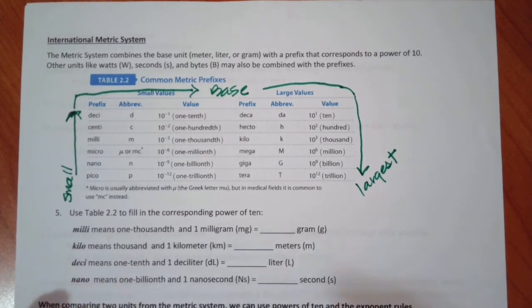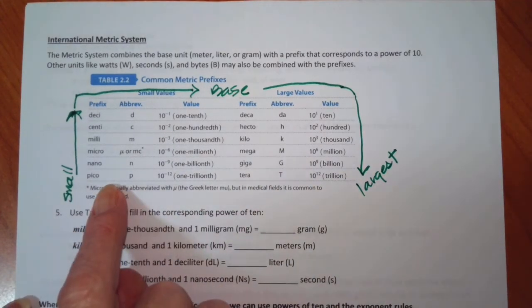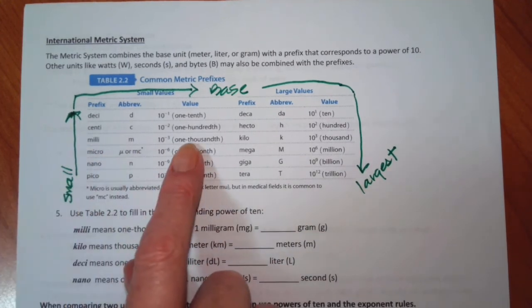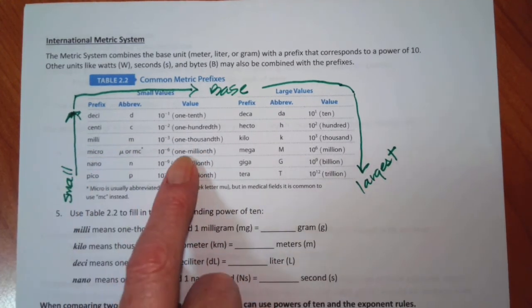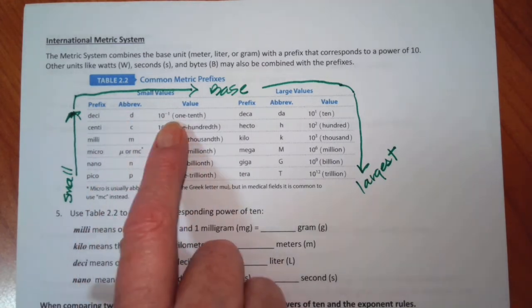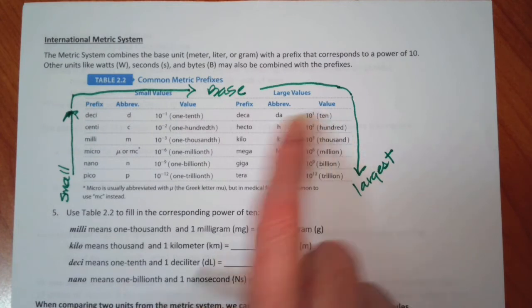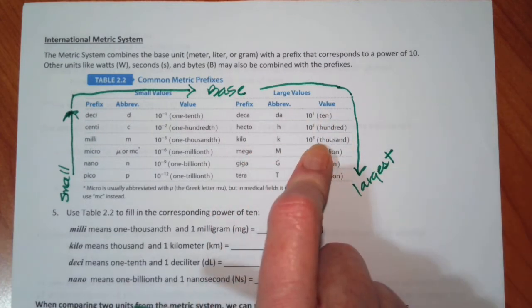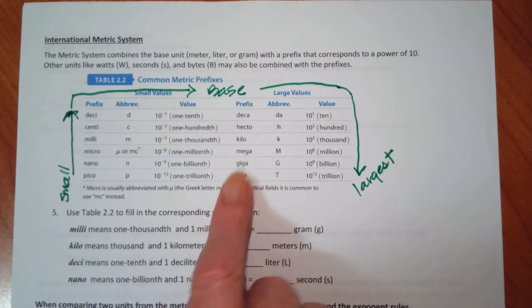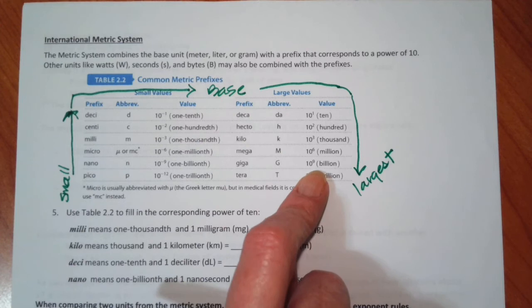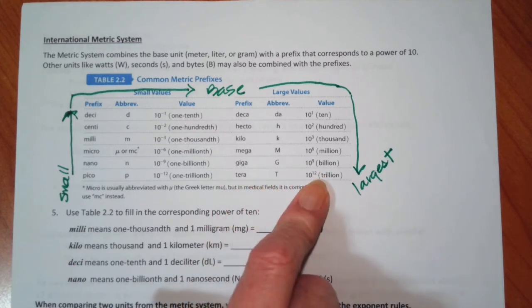Okay, and these are all the prefixes. Some of them you may or may not have heard of. Milli means 1,000th. Micro is 1,000,000th. Deci is 1/10. Deca is 10. Kilo is 1,000. I'm sure you've heard of kilograms or kilometers. And giga, if you hear anything about computers, giga is 10 to the 9th, which is a billion. And tera is a trillion.